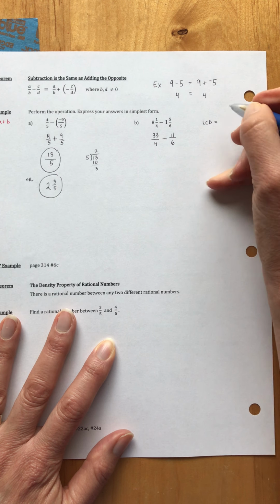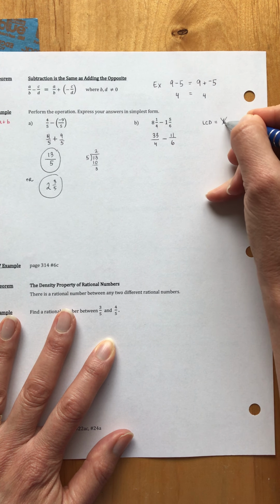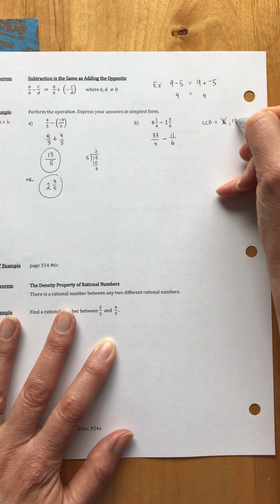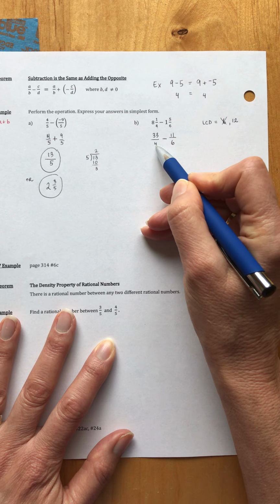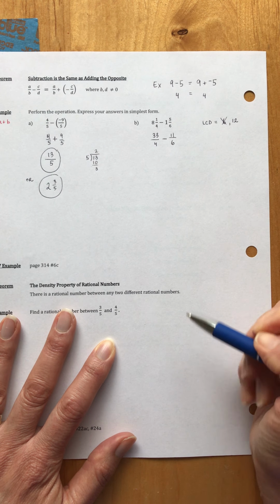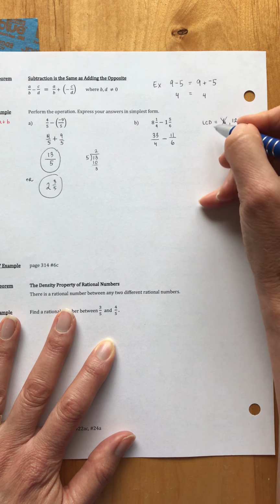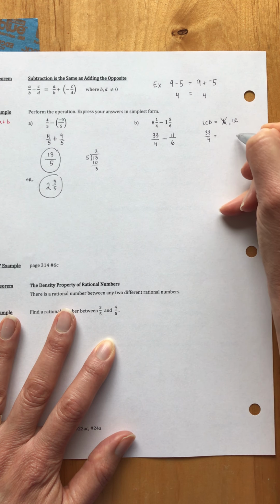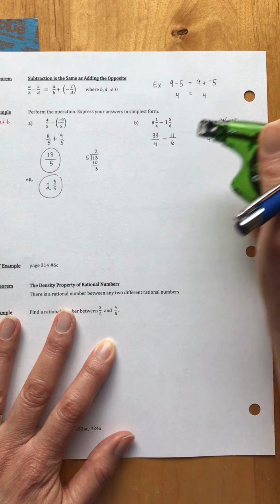And we say, does 6 work? Well, no, because 4 doesn't go into 6. So then we say 6 times 2 is 12. Does 12 work? Yes, it does. 4 goes into 12, 6 goes into 12. So that's our LCD, 12. So now we need to convert each fraction into a denominator of 12. Oops, let's leave a little bit more room there.